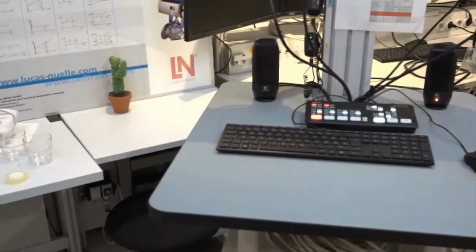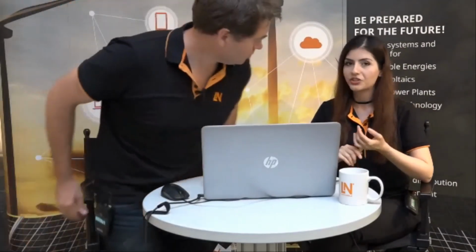Even from Blackmagic Design, this is basically the most cost-efficient version of the switcher. You can also have the Pro version of the same thing, which has some more features. You can have the television studio.